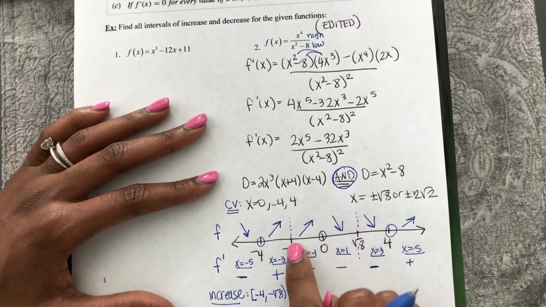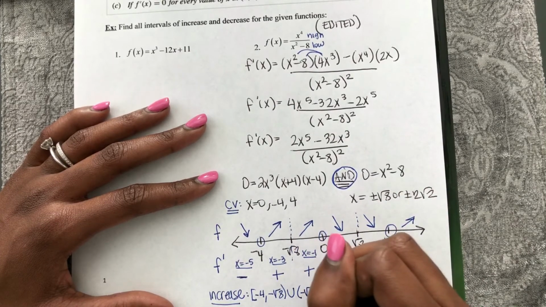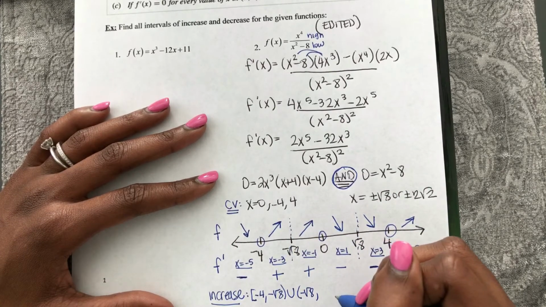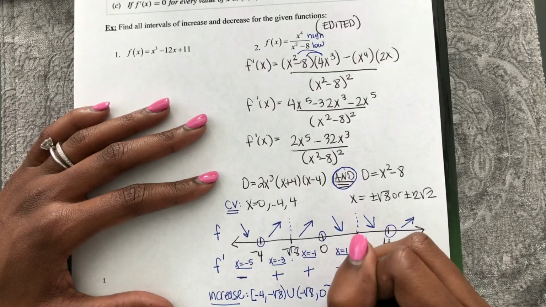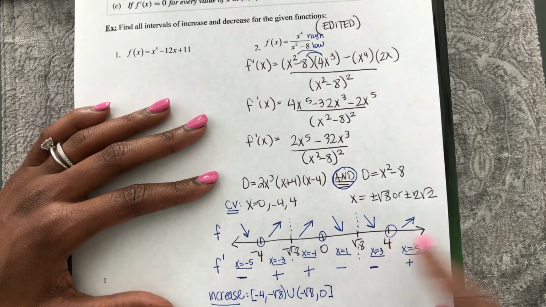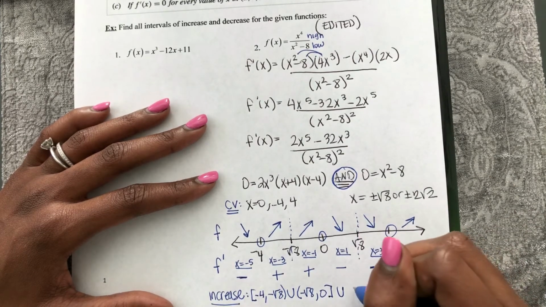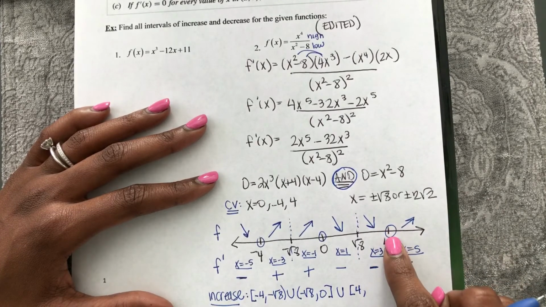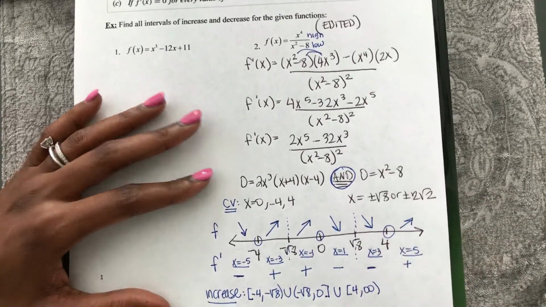Union with, it's still increasing from -√8 until 0, but now I can include that value because it exists there. And then also one more union with 4, it does exist at 4, until infinity.